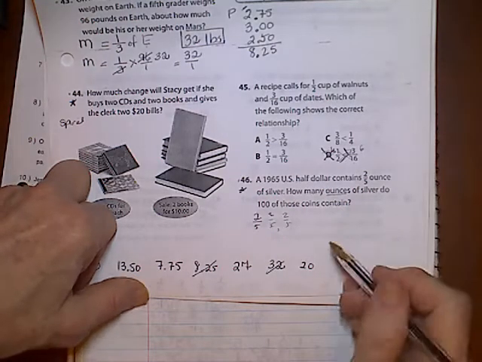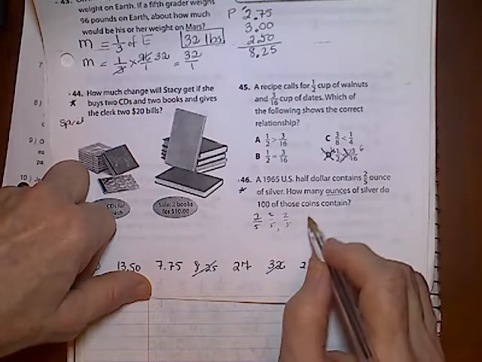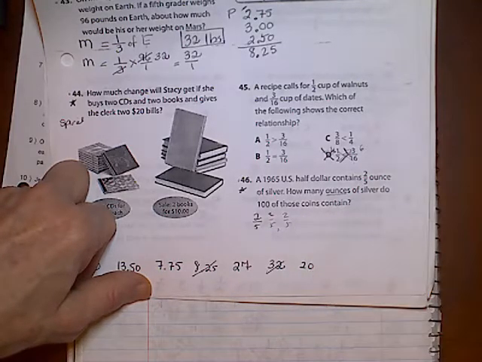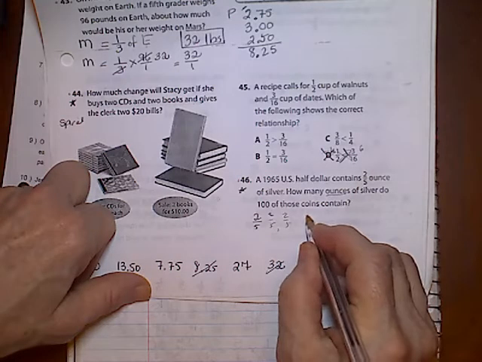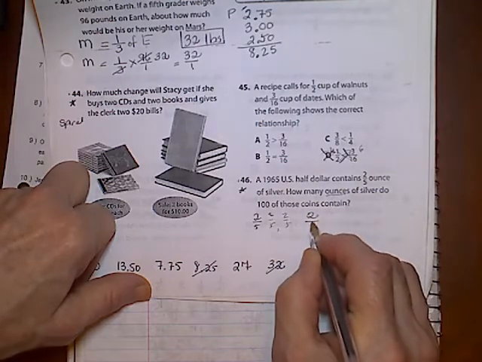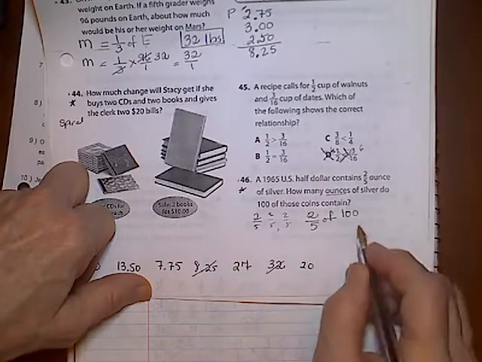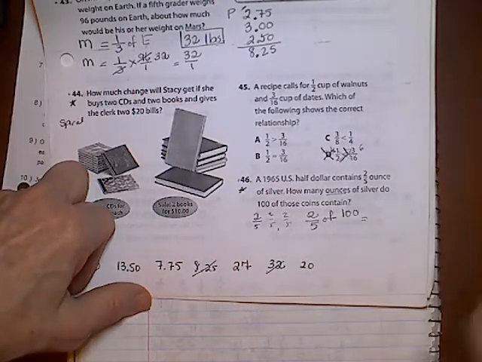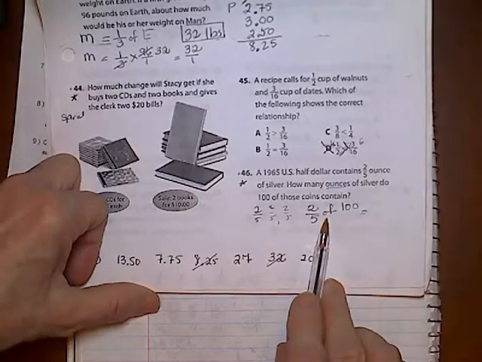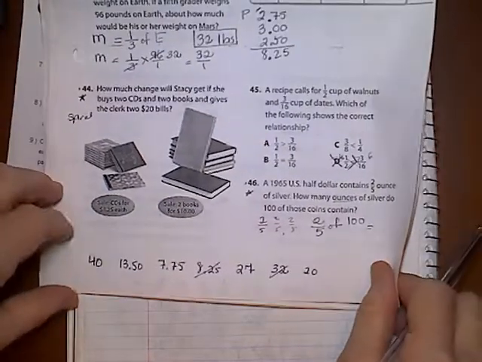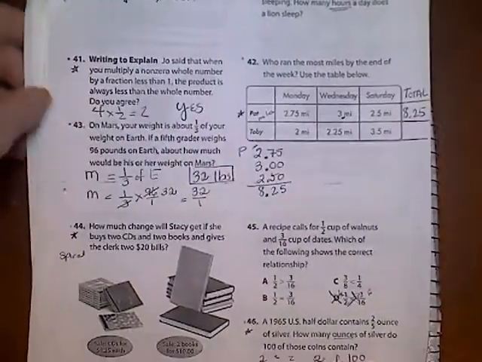If you said multiply, you are correct. So actually on this one, I would probably say, well, I could say 2/5 of the 100 contains silver. I could do that. So 2/5 of the 100 coins contains silver. You finish that up by correcting your symbol, putting a 1 under the 100, doing your cross reducing, and finishing that up.